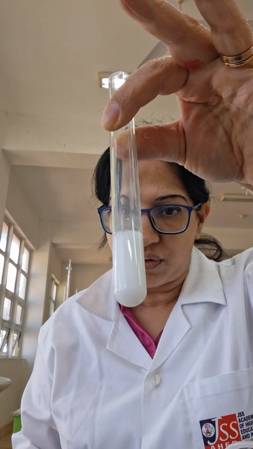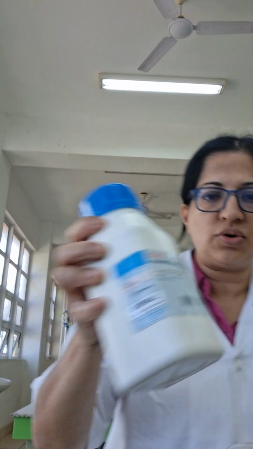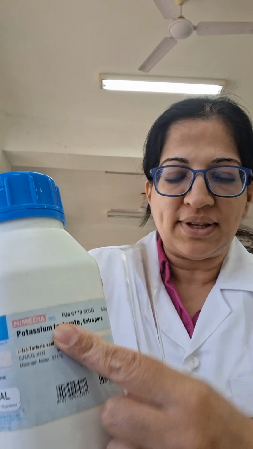This is calcium chloride in NaOH. Now let's try to use some potassium salt. Potassium salts, all potassium salts dissolve in water. They give me a clear, colorless solution.